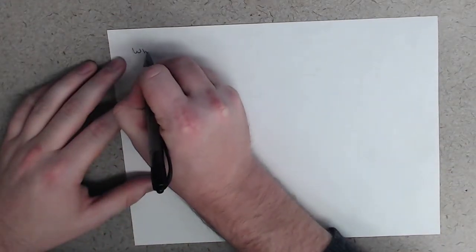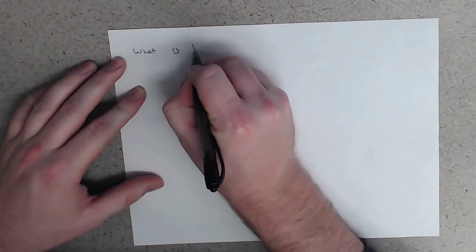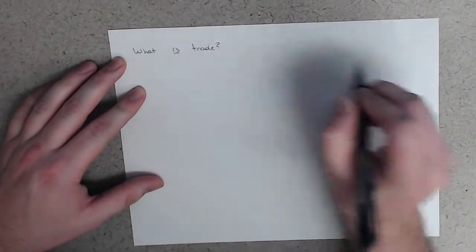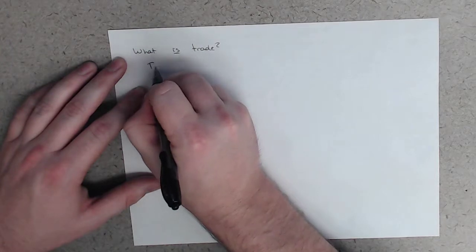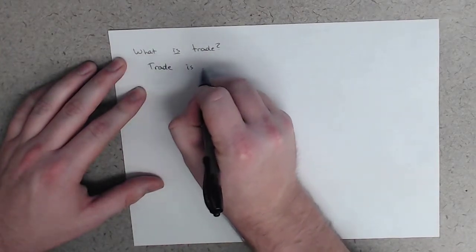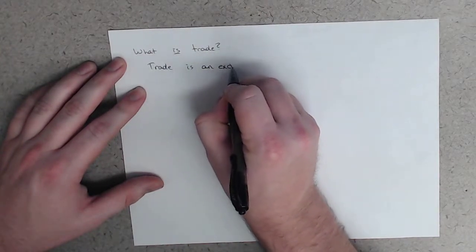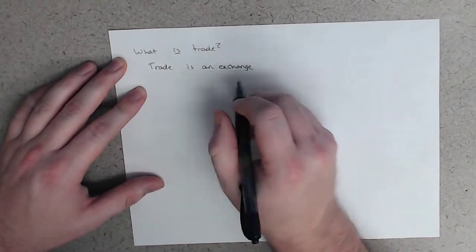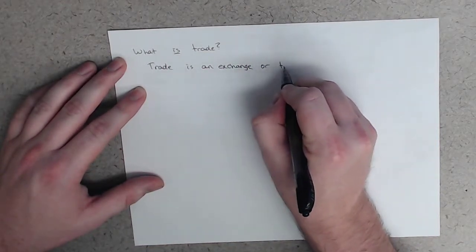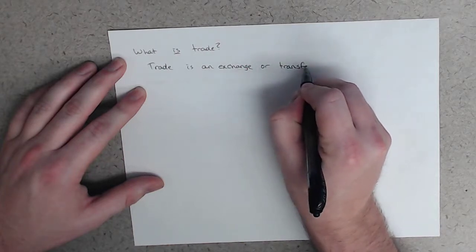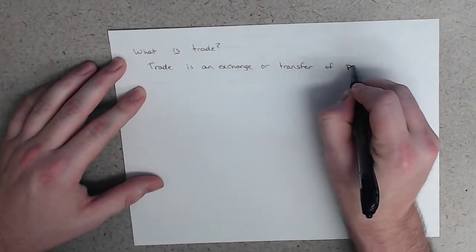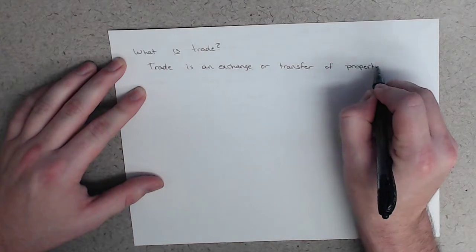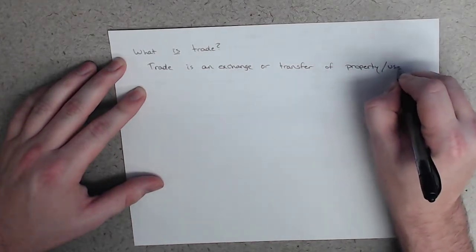So first off, let's talk about what trade is. When I say trade, what am I actually talking about? Well, basically, trade is an exchange or transfer of property rights or use rights.